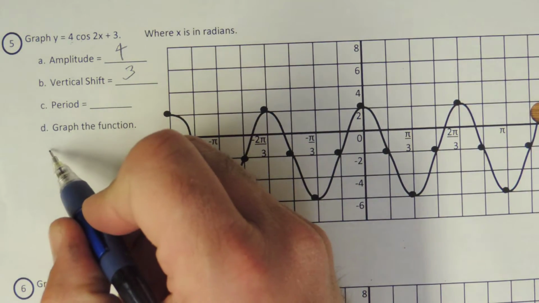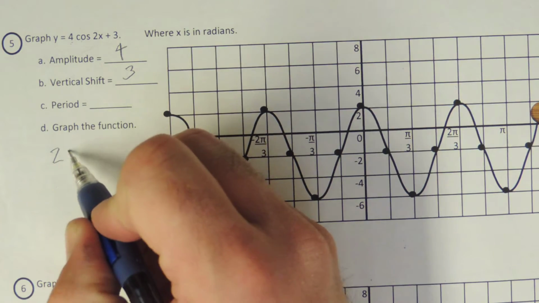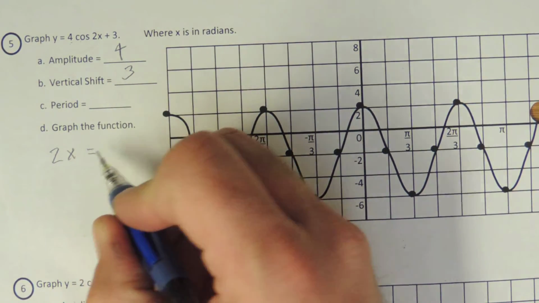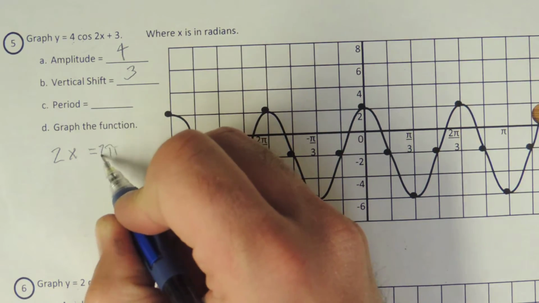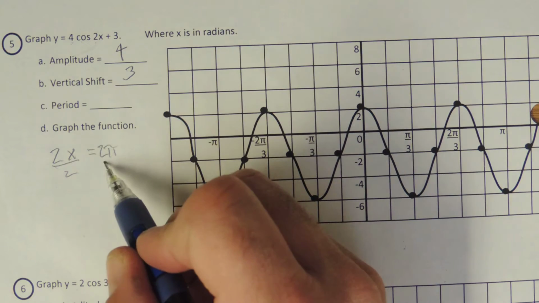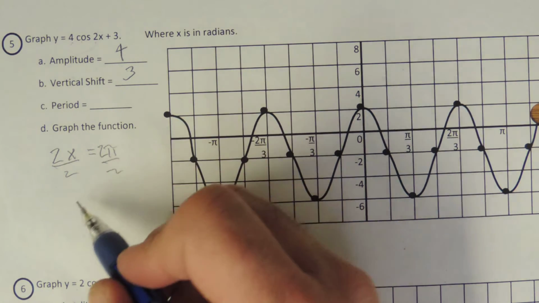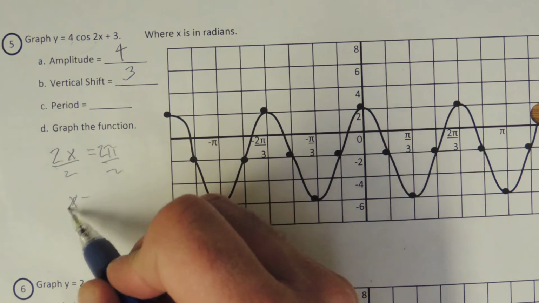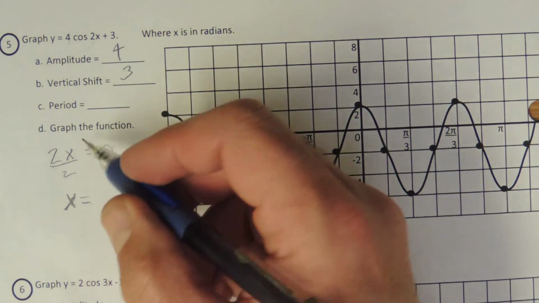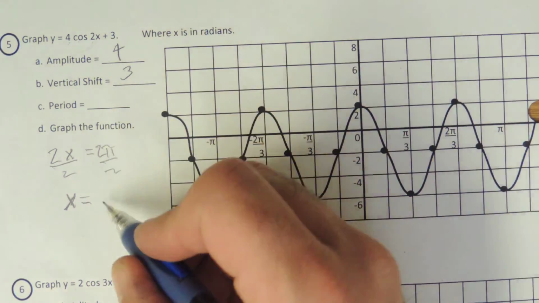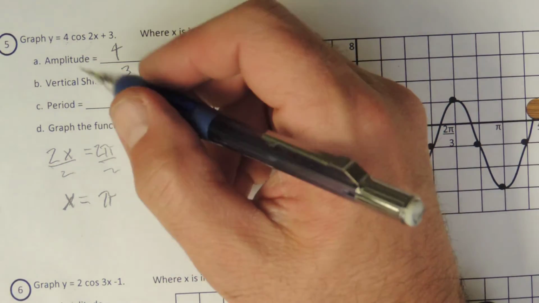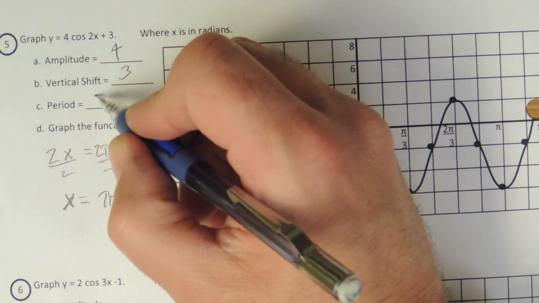My period, once again, 2x is what's inside the cosine. So when that equals 2 pi, the cosine is going to think it's gone through a full cycle. So if I look for the change in x that gives me a full cycle, I divide both by 2, the 2's cancel, I get x equals pi. So my period is pi.